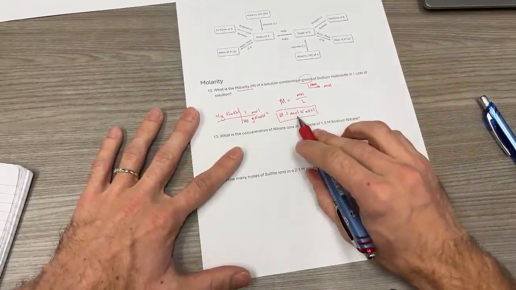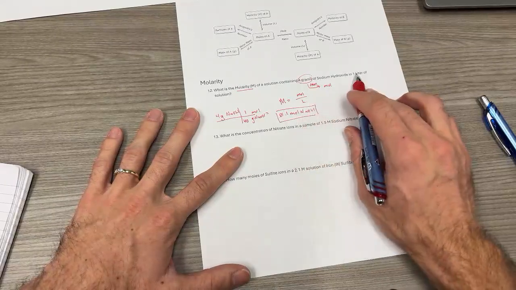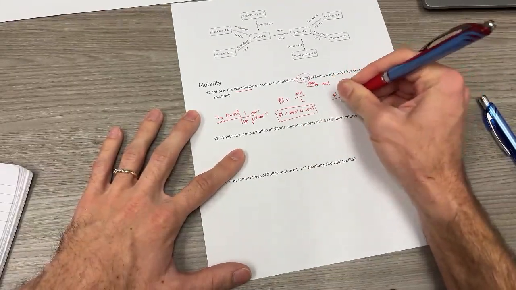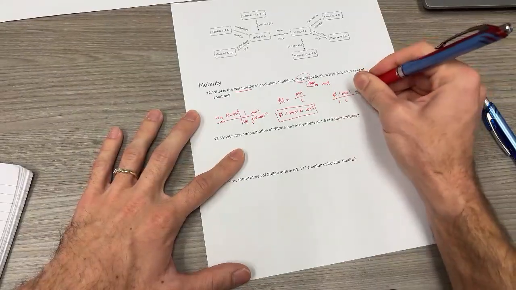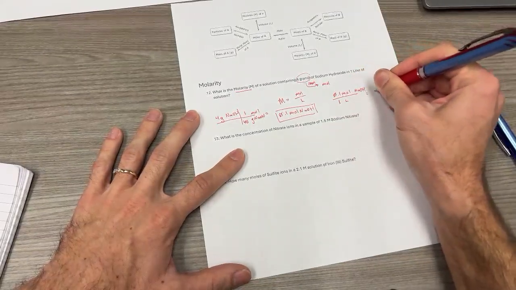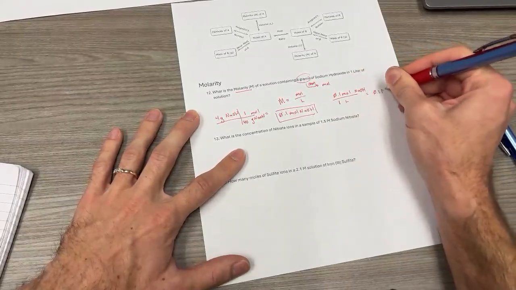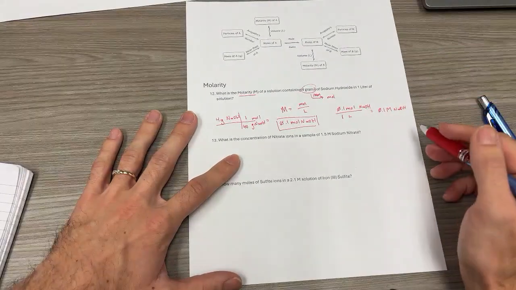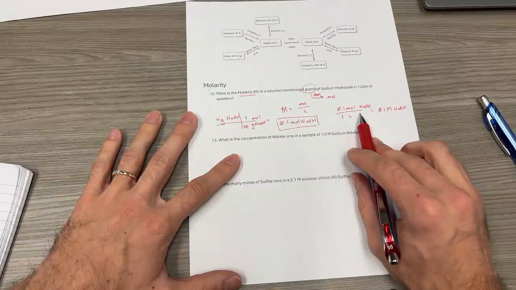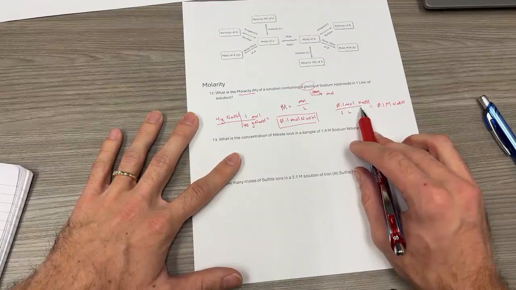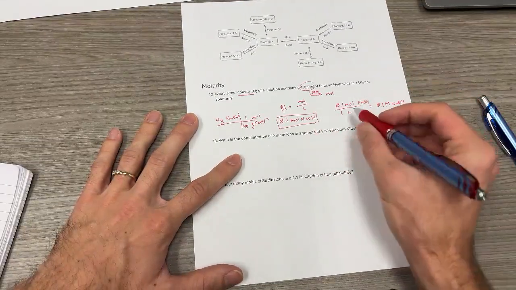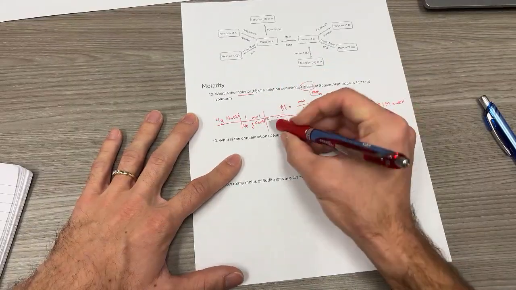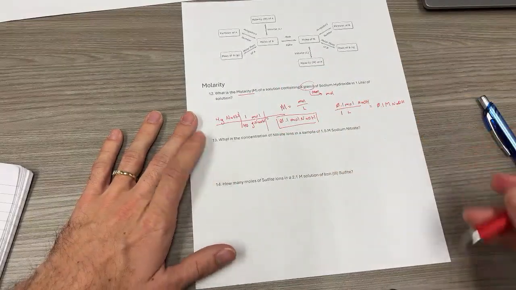Now that I know this, and I know the number of liters, I can simply divide them and I get a concentration, 0.1 molar NaOH. 2 steps, but to combine them, all you need to do is add an additional step here where you divide by 1 liter.